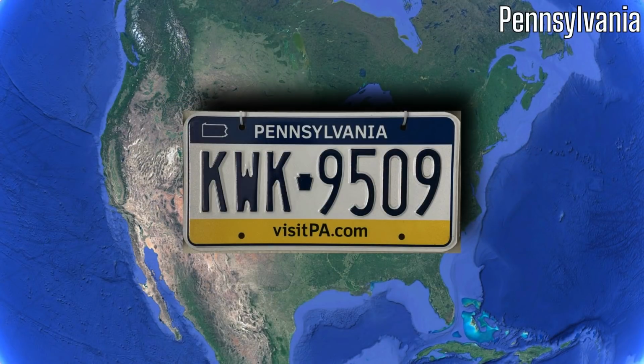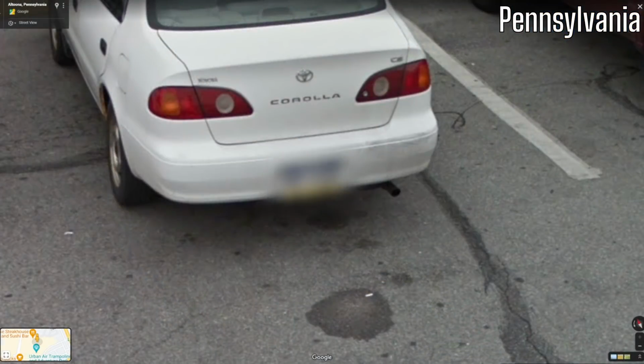Pennsylvania is another simple one. The standard plate has a dark blue stripe on top and a yellow one on the bottom. It looks like this blurred out on Street View.